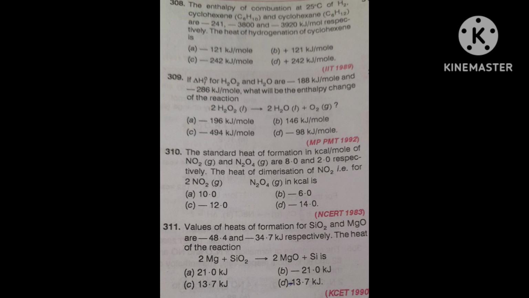Its correct answer is minus 196 kilojoule per mole. Keep a pen and paper with you. How? Now I am telling you. Just listen carefully.